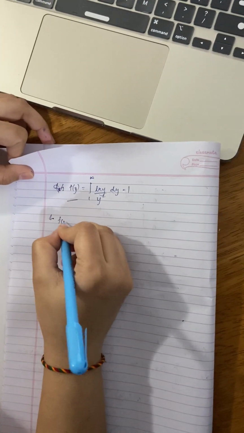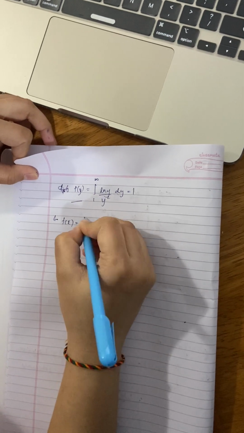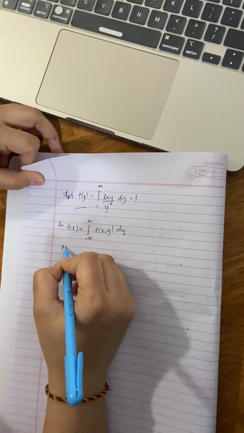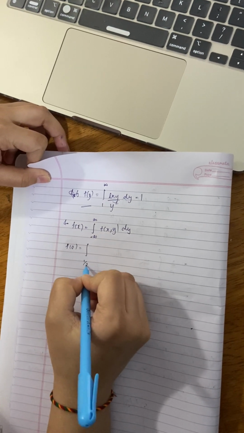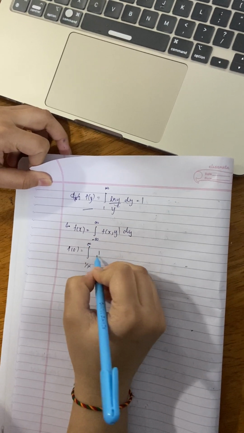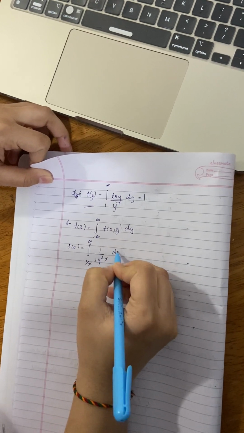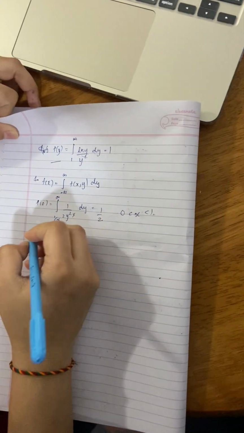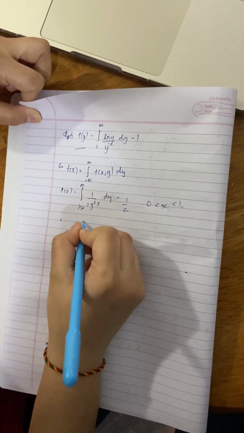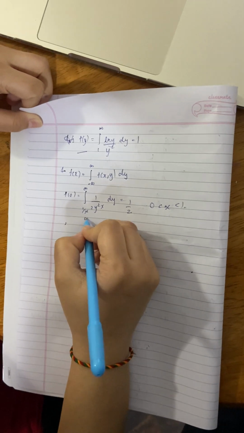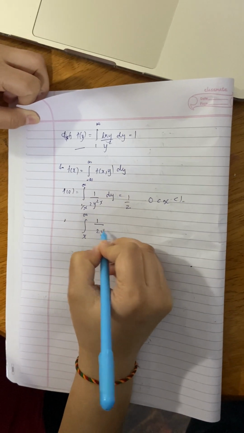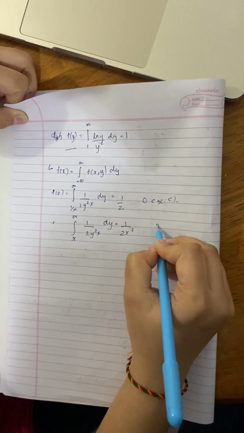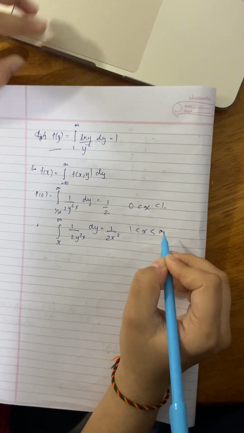And for f of x we have minus infinity to infinity f of x,y dy, which is f of x equals integration 1 to x to infinity 1 upon 2y square x dy, which is equal to 1 upon 2 when x is between 0 and 1, and integration x to infinity 1 upon 2y square x dy, which is equal to 1 upon 2x square when x is between 1 and infinity.